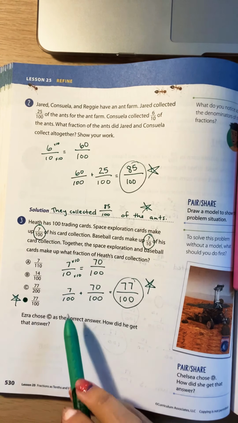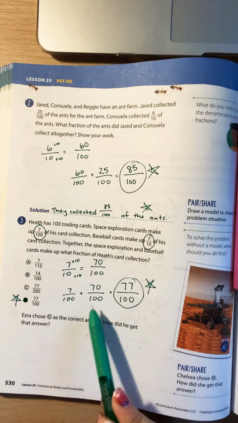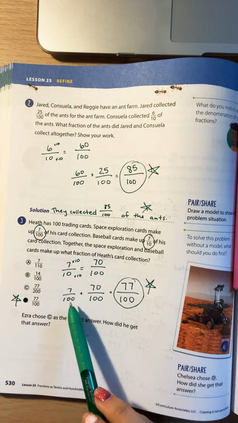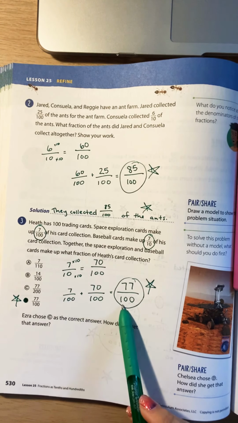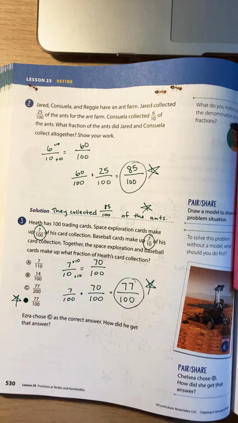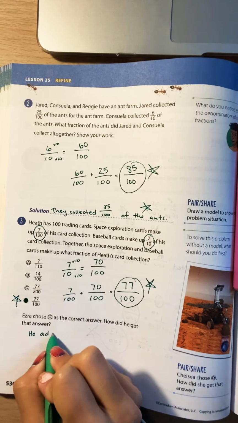Okay, so we know when we add fractions, the denominators do not add together. They stay the same. 100, 100, 100. It's not 100 plus 100 equals 200. That's what he did wrong. So he added the denominators together.